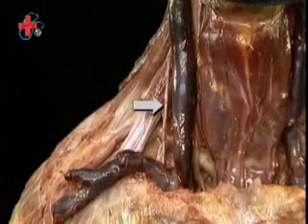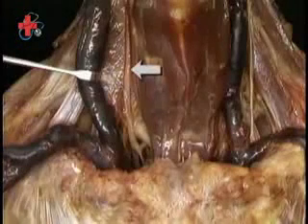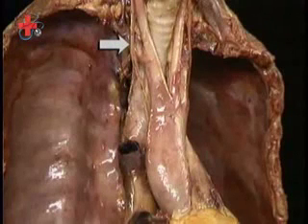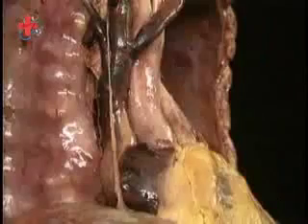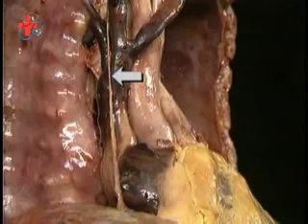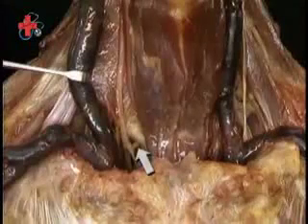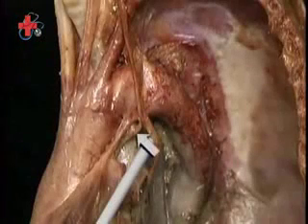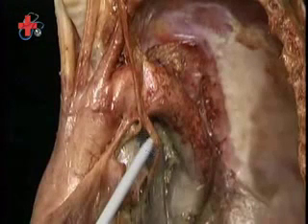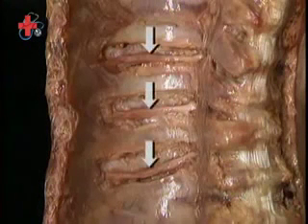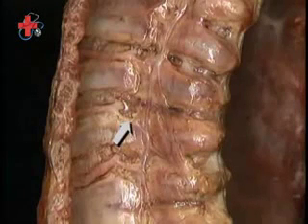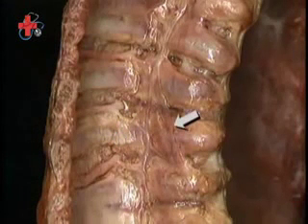Here's the phrenic nerve and the vagus nerve. And in the chest, the vagus nerve, the phrenic nerve, and the recurrent laryngeal nerve on the right and on the left. Here are 3 of the intercostal nerves. Here's the sympathetic trunk, a ramus communicans, and a splanchnic nerve.